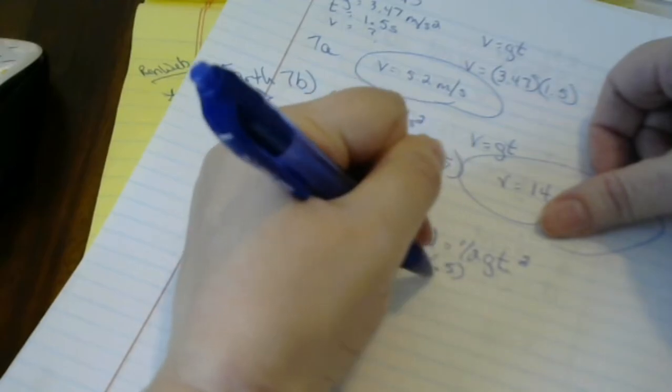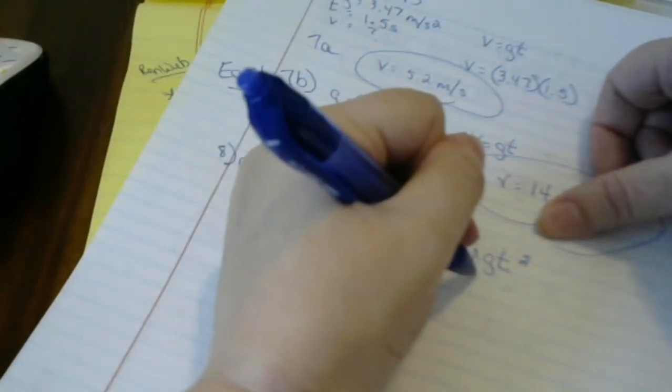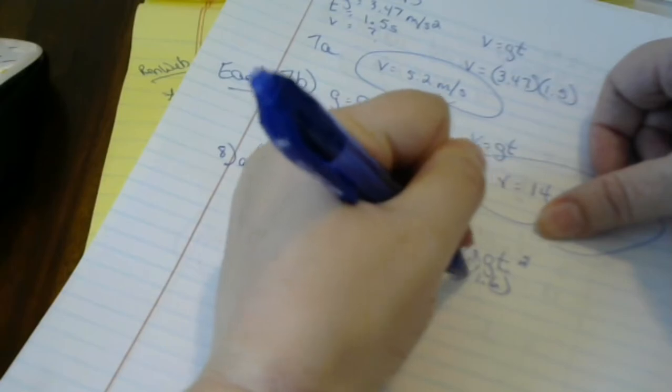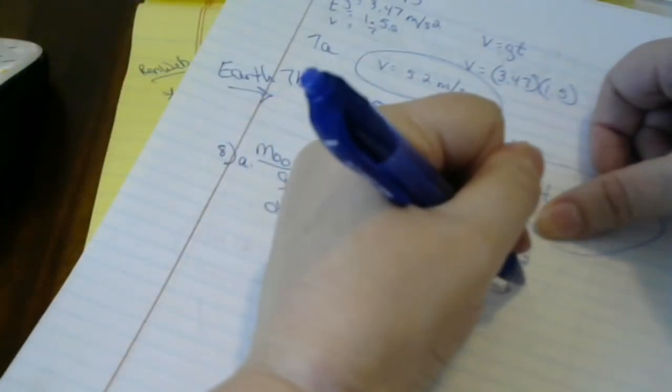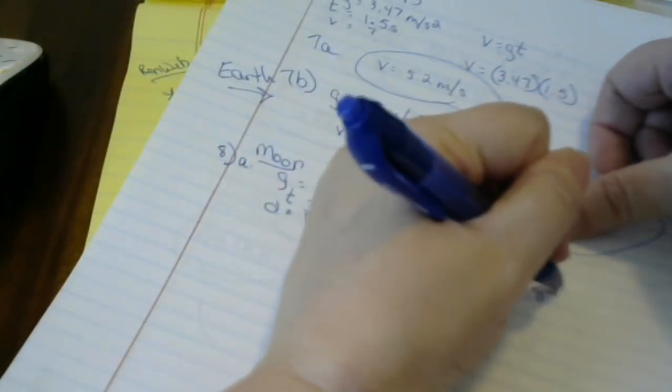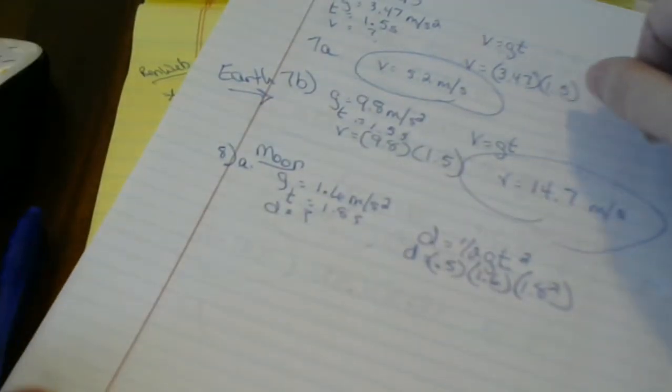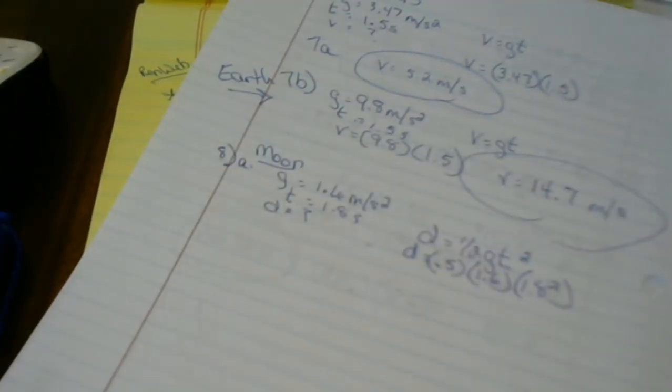0.5 because that's the same as 1/2. G is 1.6 and time is 1.8 squared. Okay, now if you remember on another video, I was having trouble with the square on my calculator, so be really, really careful when you do it. I like to just do the square first because my calculator kind of doesn't like it if I do it the other way. So it's just whatever works for your calculator. So be really careful with that.